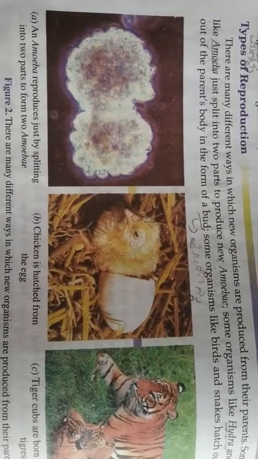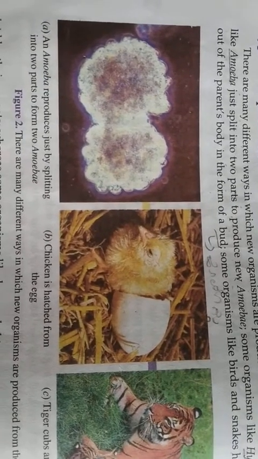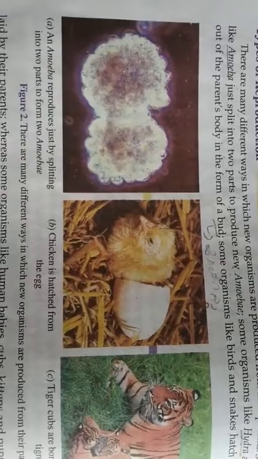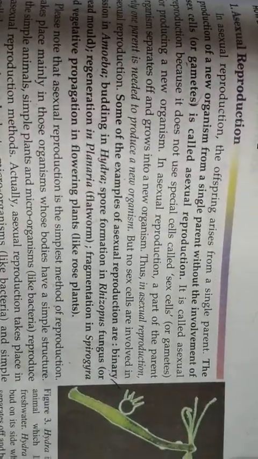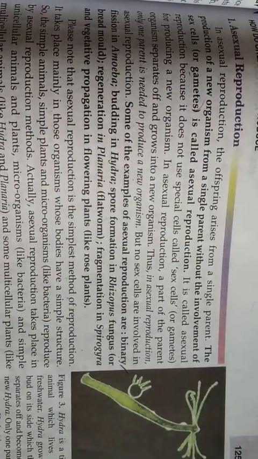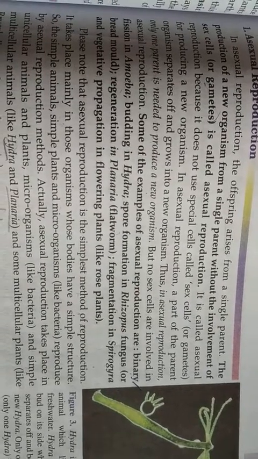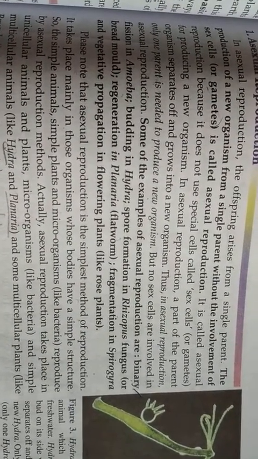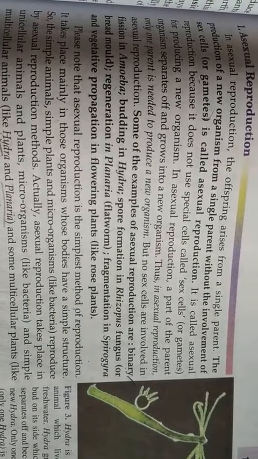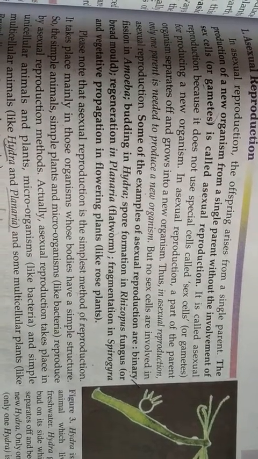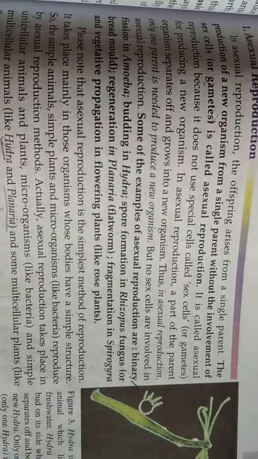So the asexual reproduction is the process in which the offspring arises from a single parent. The offspring arises with only a single parent. So the production of new organisms from a single parent without the involvement of the sex cells, sex cells meaning the gametes, is called asexual reproduction. So the involvement of only one parent takes place.